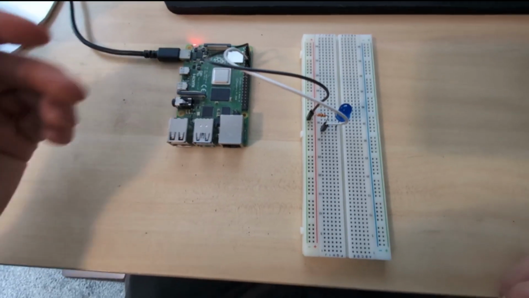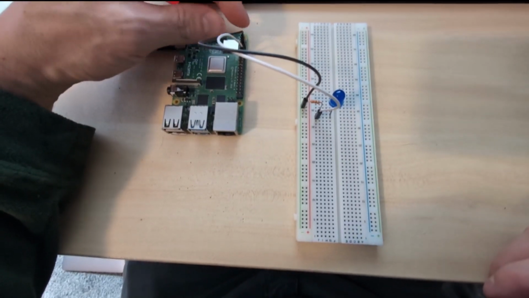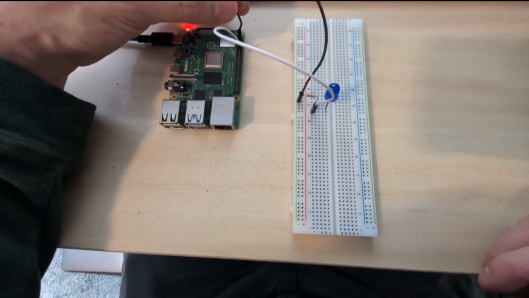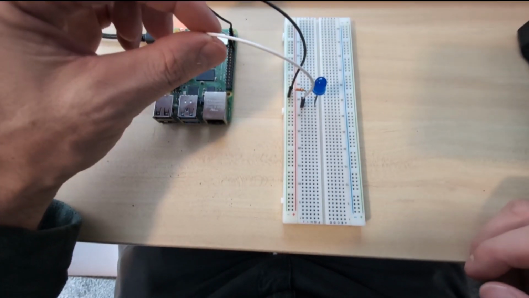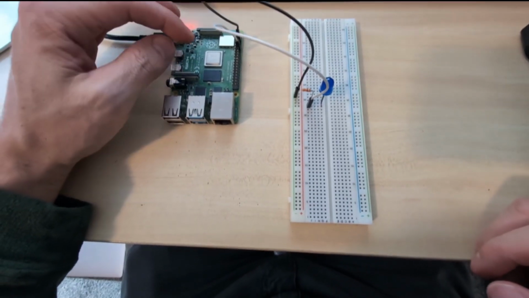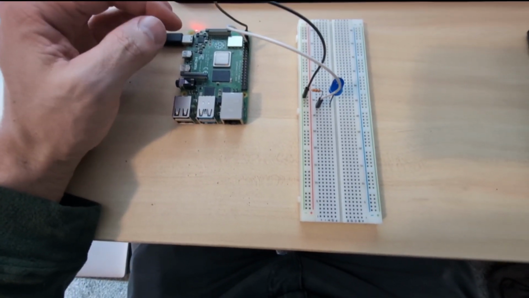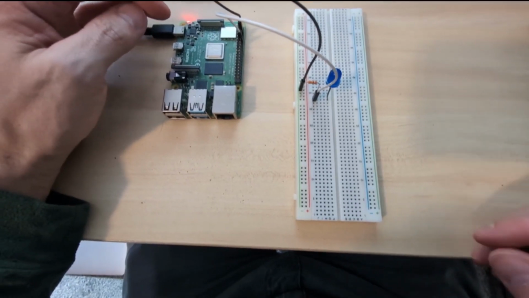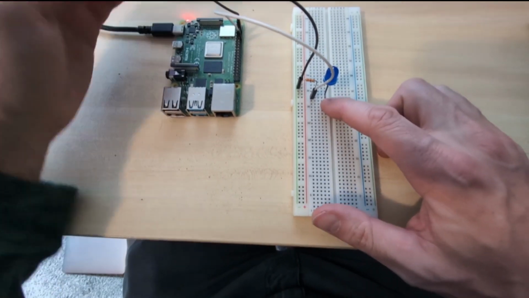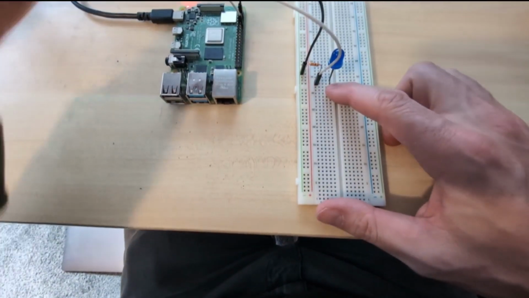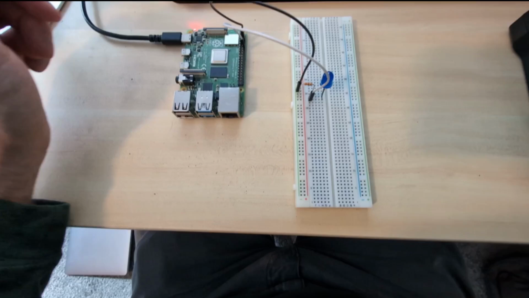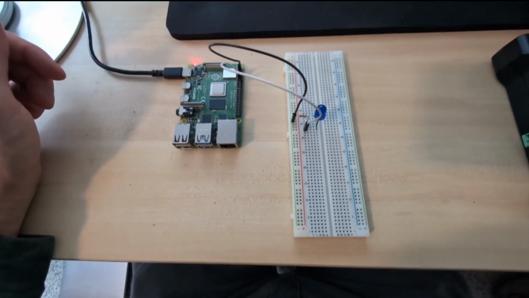So it's a very simple circuit. I have the black jumper connected to ground, and the white jumper connected to a GPIO pin on the Raspberry Pi. I believe it is GPIO 18. And this is connected to the LED here on the breadboard with the 330 ohm resistor on the path to ground. So this is the setup that I'm going to be working with.